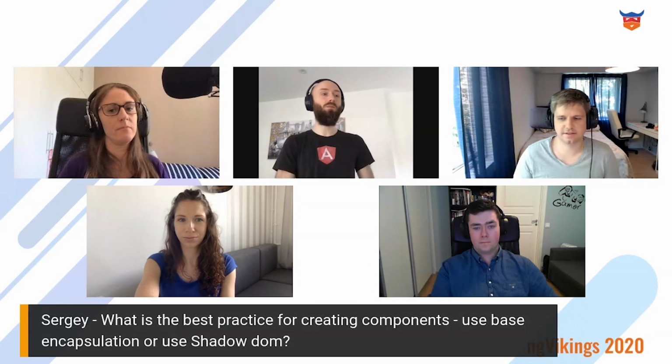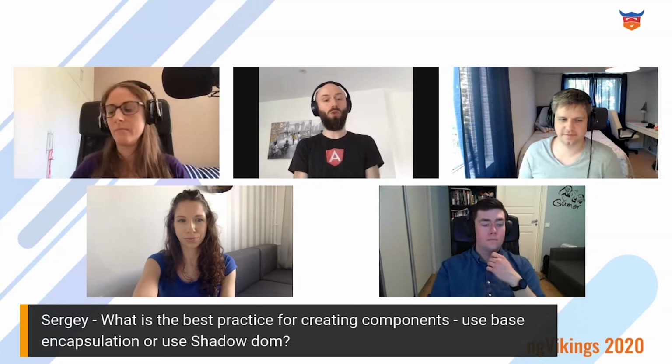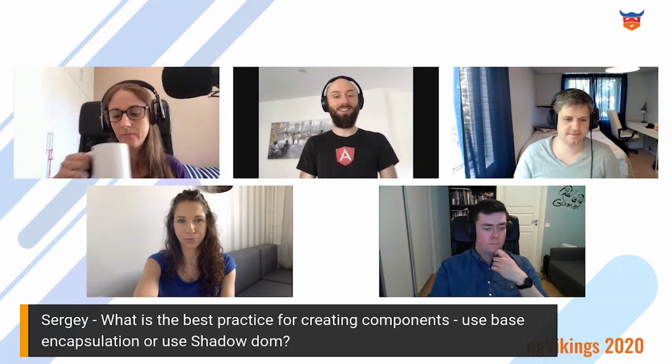Okay, so I have one other question, which again comes up with Shadow DOM. So what is the best practice for creating components? Is it to use base encapsulation or Shadow DOM, or is there another way?